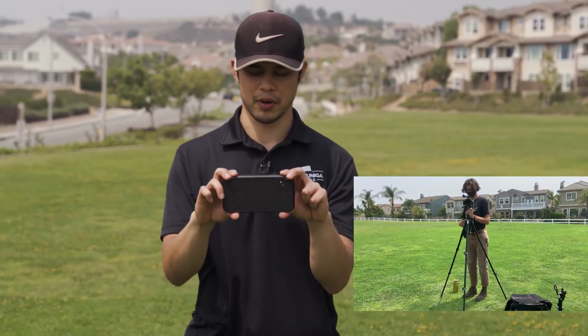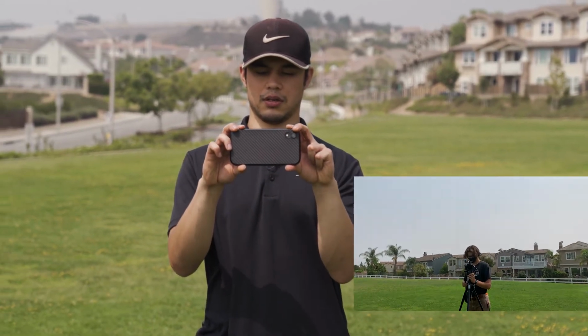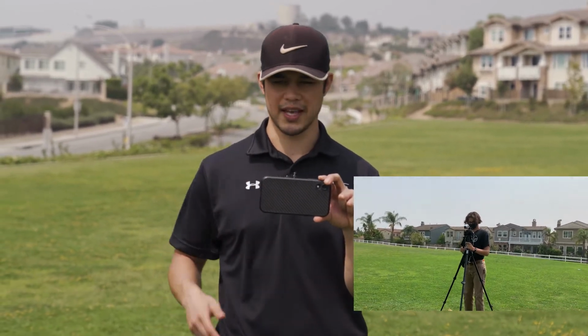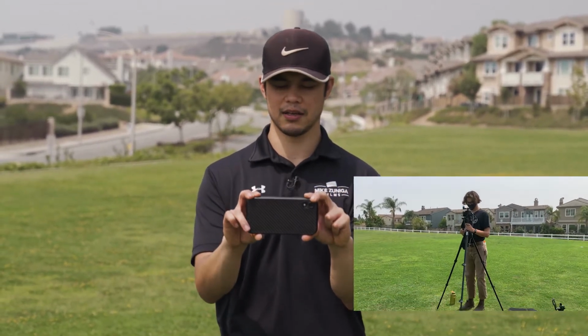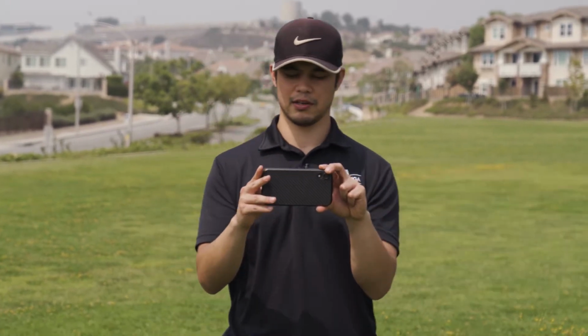So for example, if I want to tilt up here, I'm tilting from the waist, keeping the arm steady, and maybe a little bit of wrist. But that's pretty much it. And that way you'll get smooth footage for your B-roll.